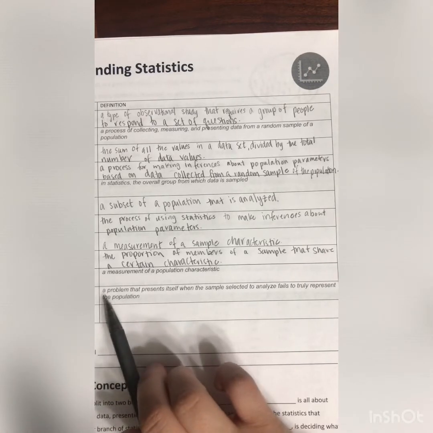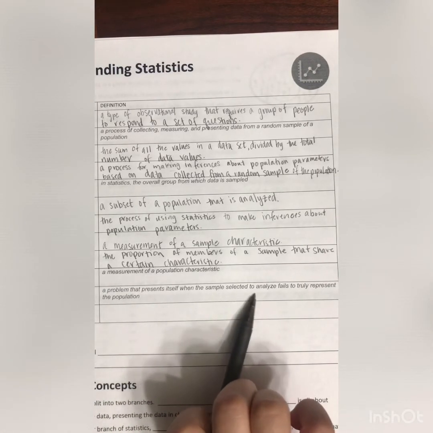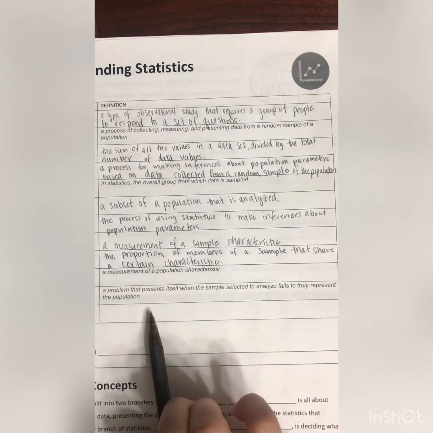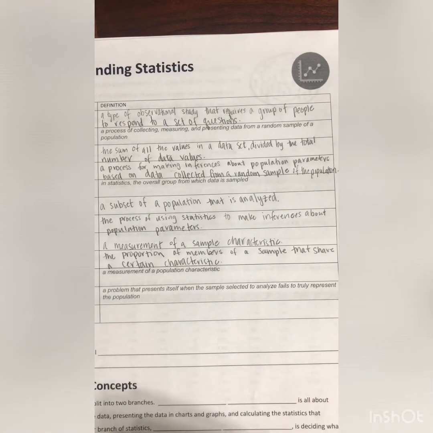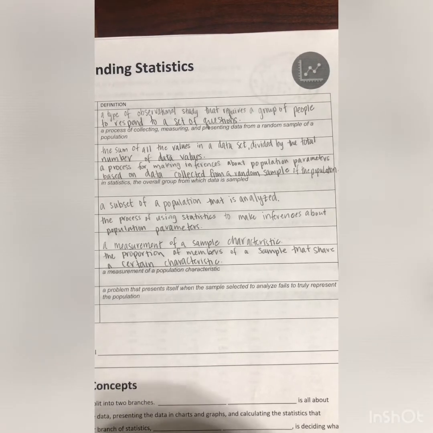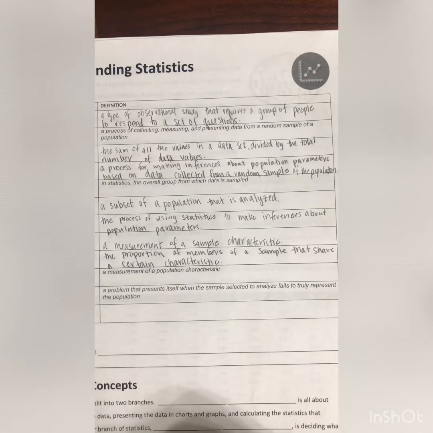Bias. So we talked about this a little bit. It's a problem that presents itself when a sample selected to analyze fails to truly represent the population. So again, if you're taking a survey, but the fact that you're leaving out or including something is going to make this survey biased, which would mean the answers would be different depending on how you would select the people or the information that you're gathering, then it's considered biased, and then you can't really truly rely on that data. We see that a lot. So you'll hear people just chug out numbers, but to be honest, those numbers mean nothing if you don't know that they're based on true analyzed data that was unbiased.